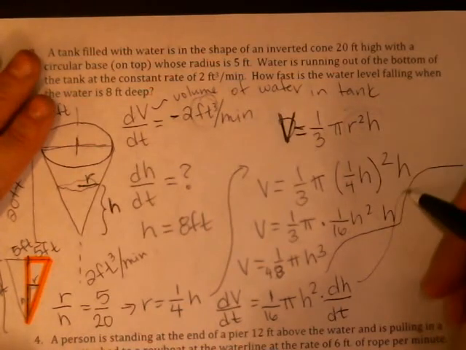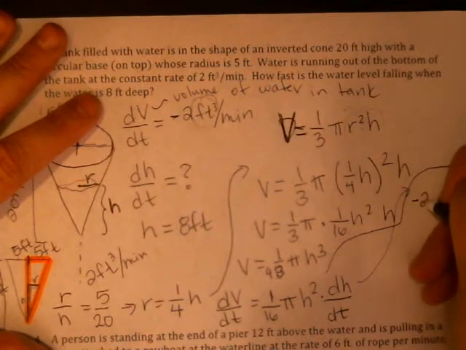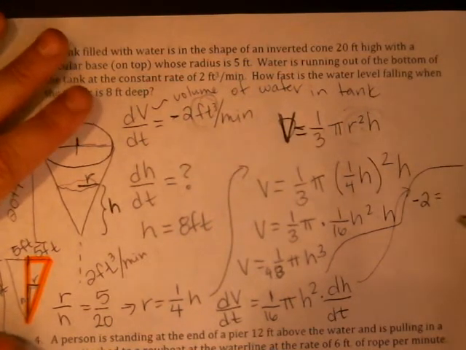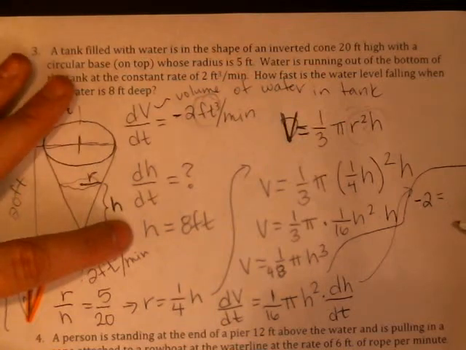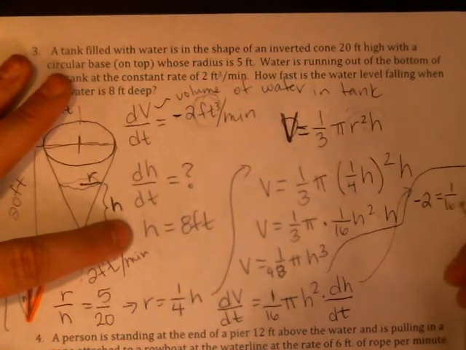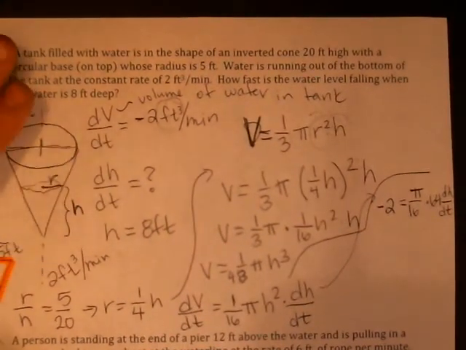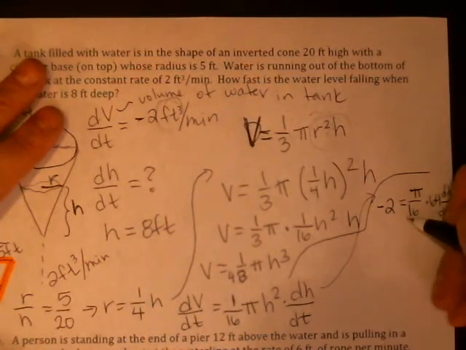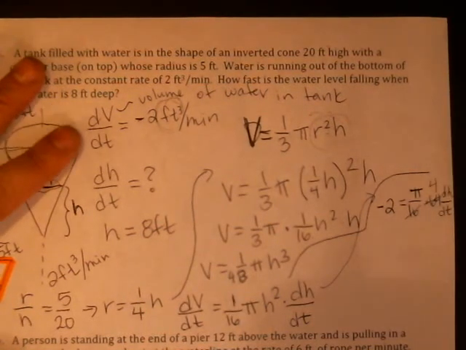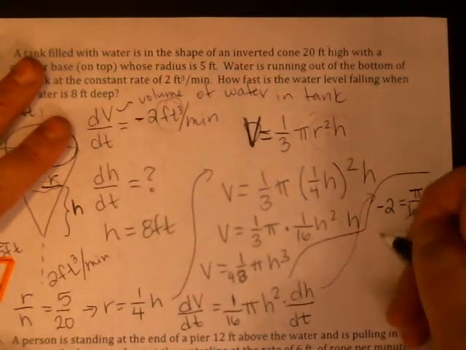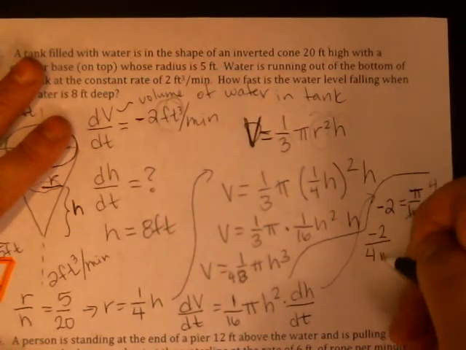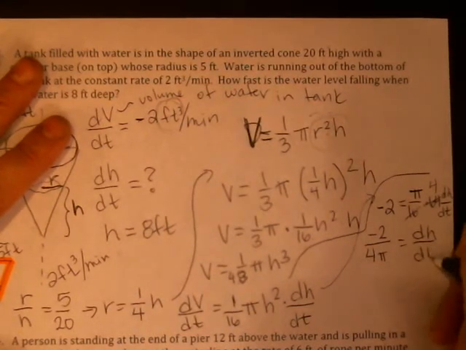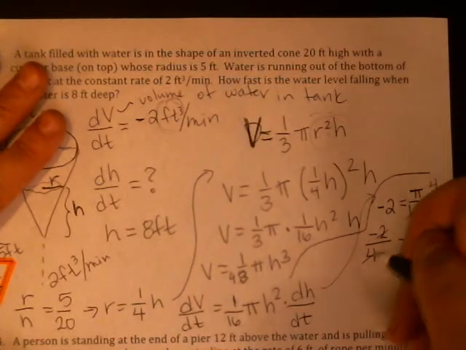Okay, so then I know my dV/dt is -2. I know my h is 8, so I now have 1/16. Here, I'm going to put the pi on top. Pi over 16 times 8 squared, 64, dh/dt. And then I just need to solve. So let's see, 16 goes into 64 4 times. So I need to divide both sides by 4 pi. And then I can even reduce that a little bit more, so I can knock out a 2.